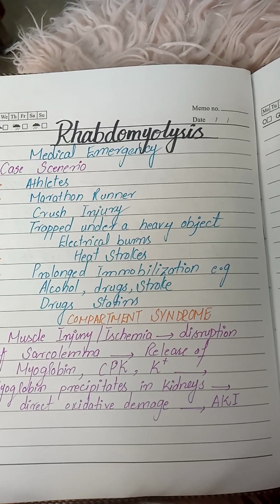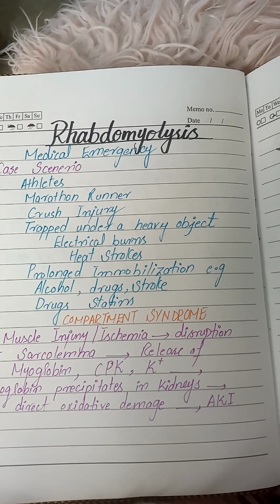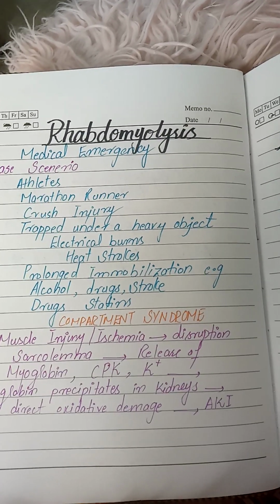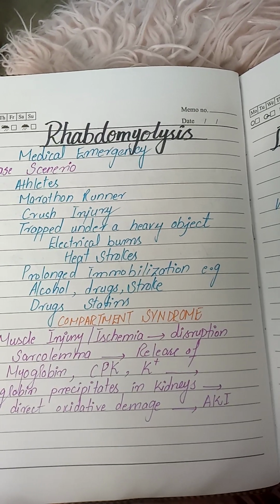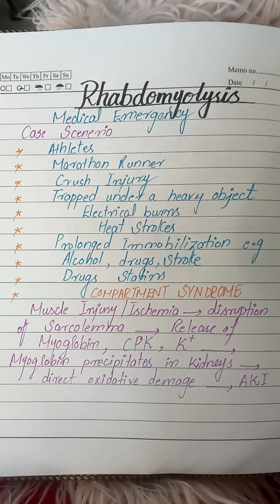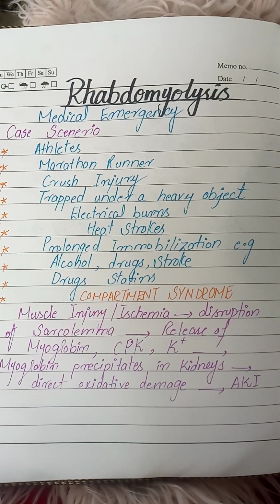undergo oxidative damage, or it may precipitate to form casts, and those casts will cause direct nephrotoxicity, direct oxidative damage to tubules, and that will result in acute kidney failure or AKI.